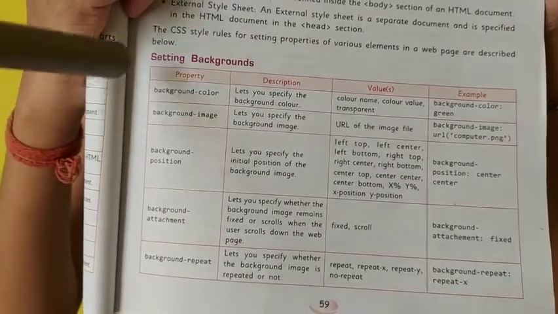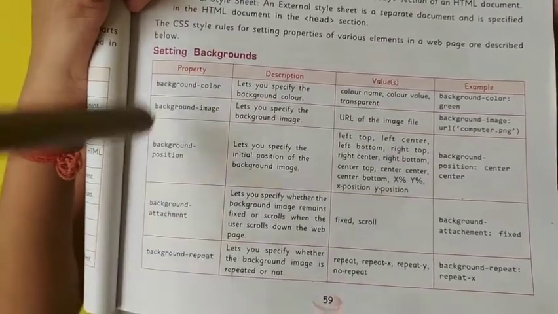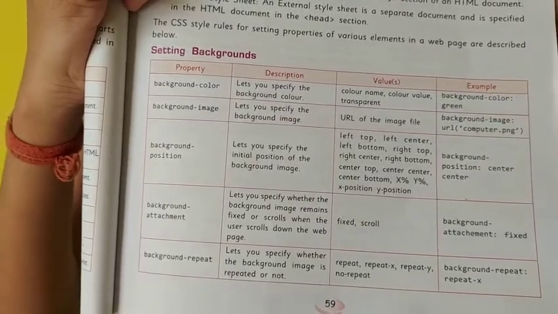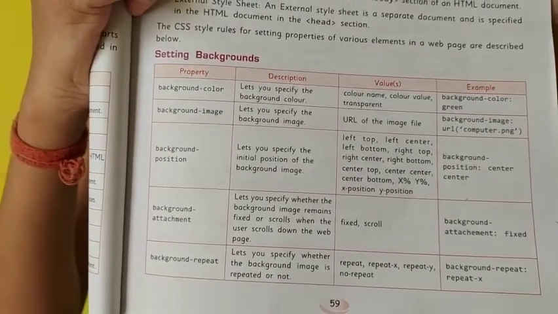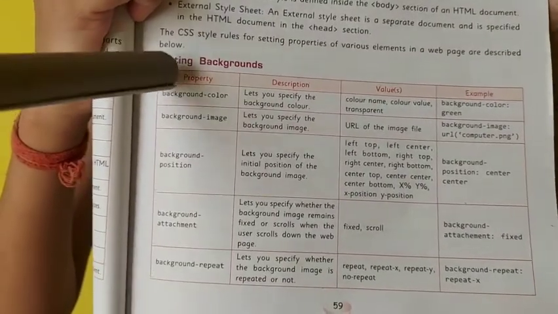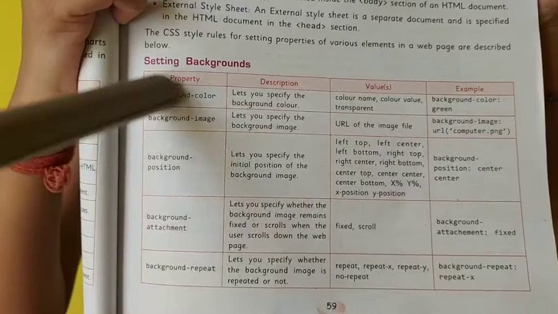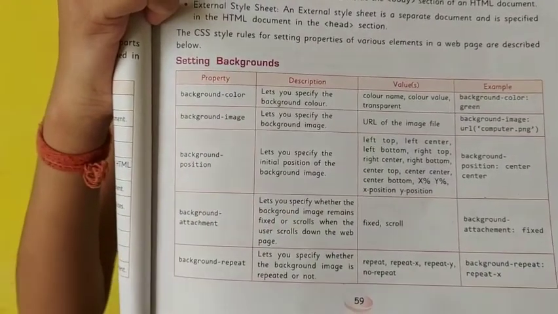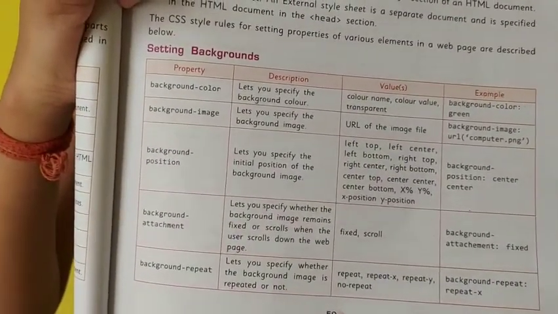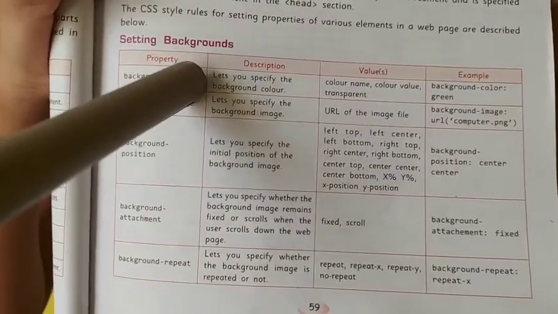Now here you can see the different options. Okay, for the setting of background we have talked about many properties. Clear? I have given you some examples also, like background color, background image, etc. Other than that, many other properties are there for which we can create the value and edit in the web page. See, first one is background color.